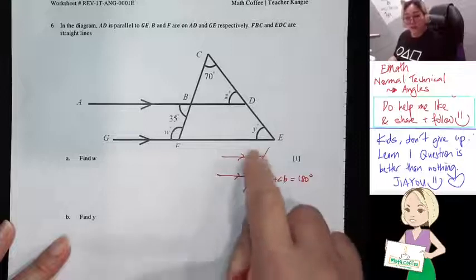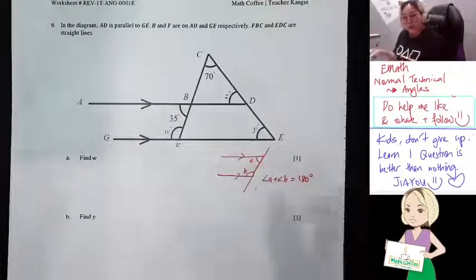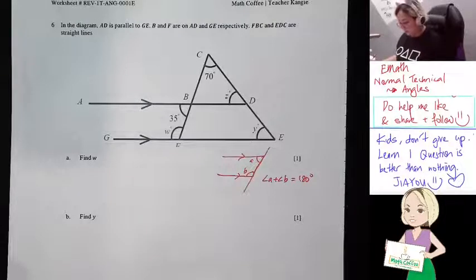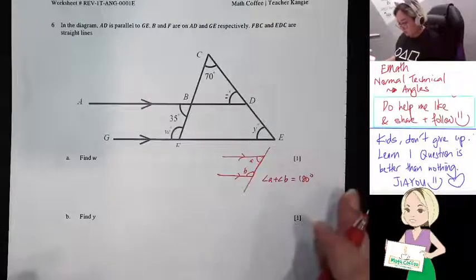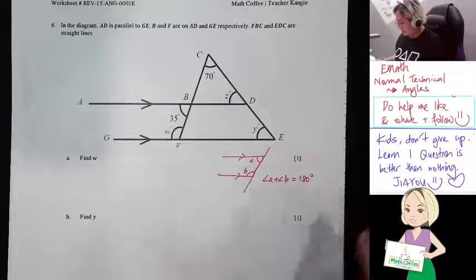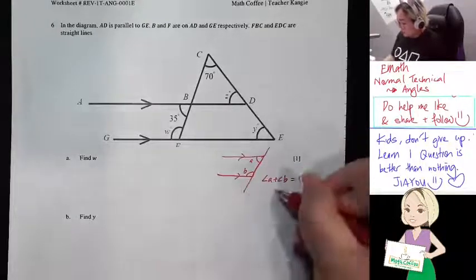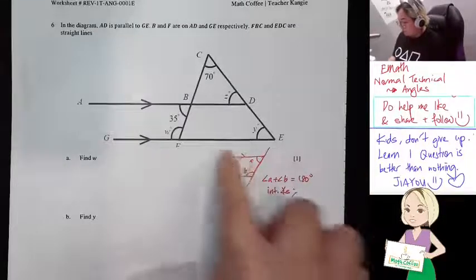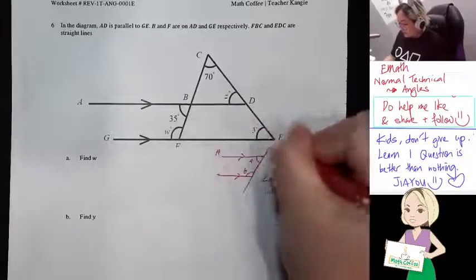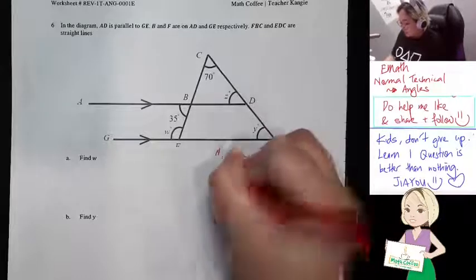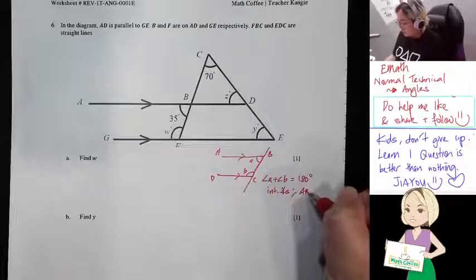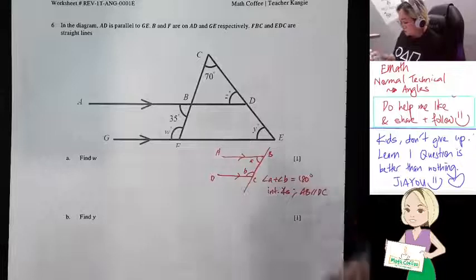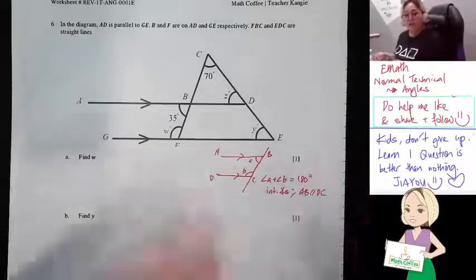For parallel lines, these two inside angles add up to 180. The property is called interior angles, and you have to state the parallel lines. Let's say for this case it is AB, and then DC. So I would say AB is parallel to DC. This is the actual property.